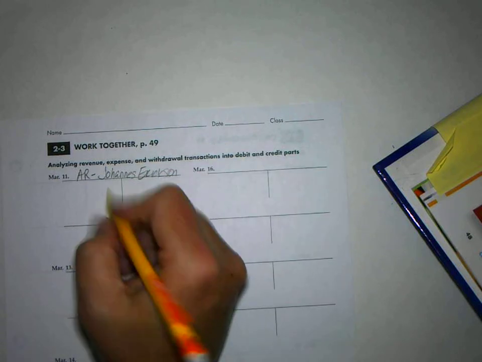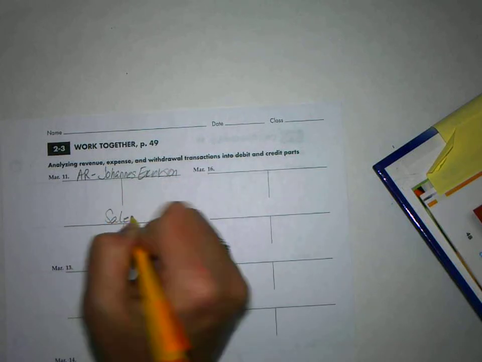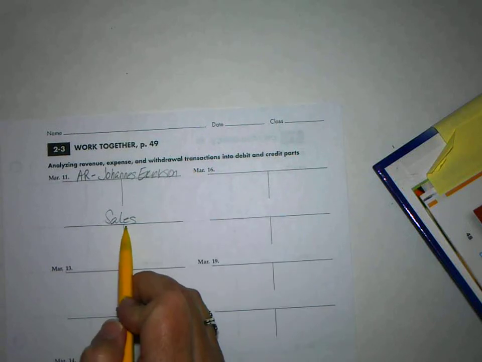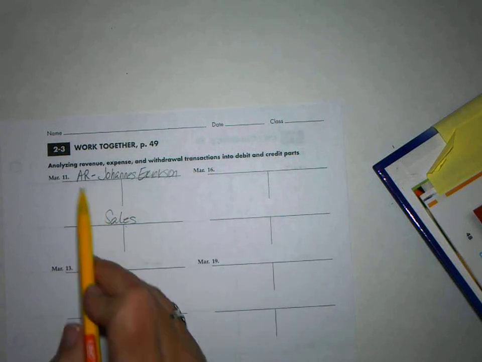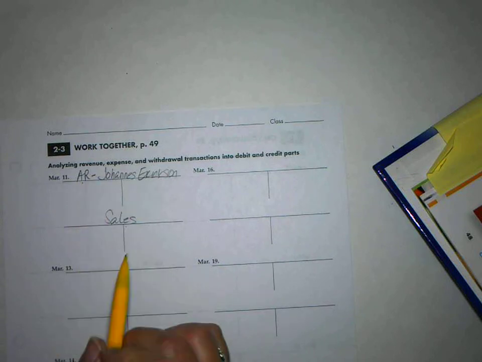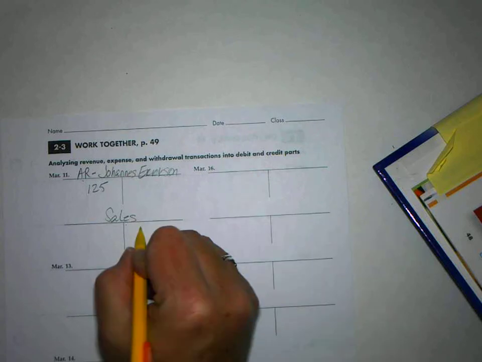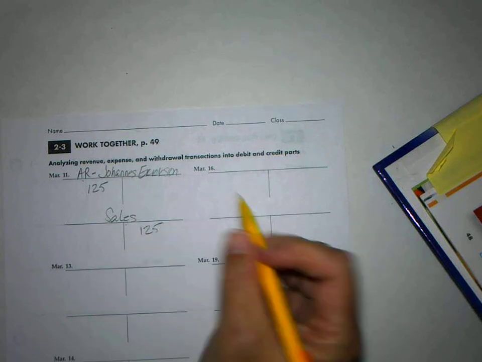And the other account is a sale. Sold services. Sold services means it's a sale. On account means it's accounts receivable for $125. We're going to increase our sales and increase our accounts receivable, one debit, one credit.